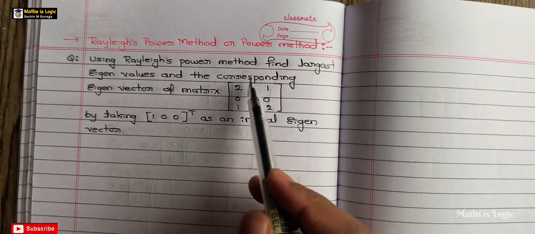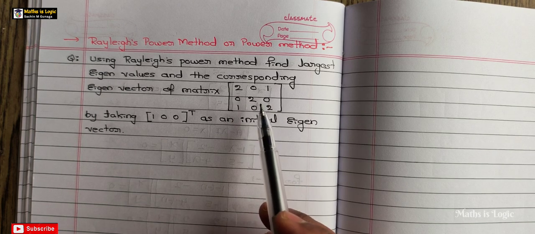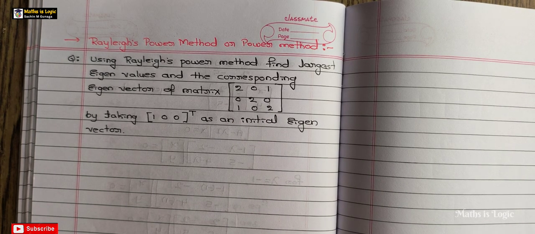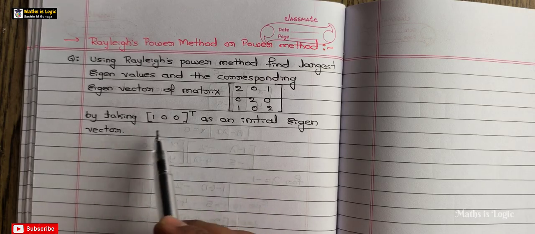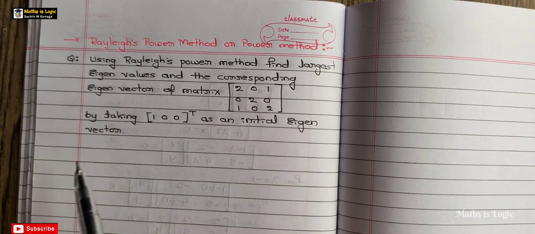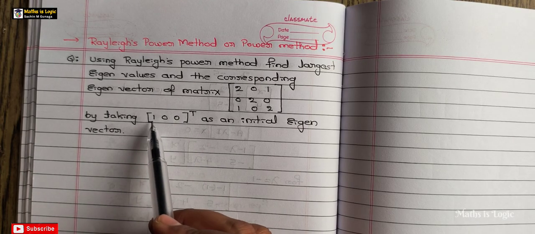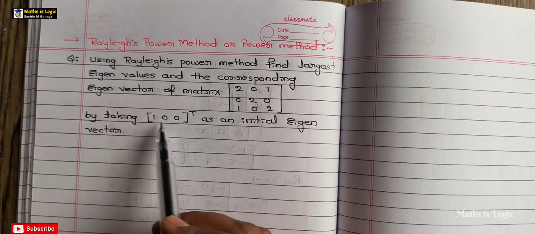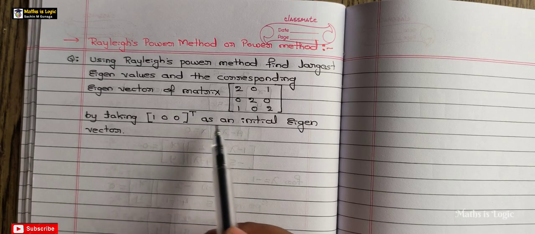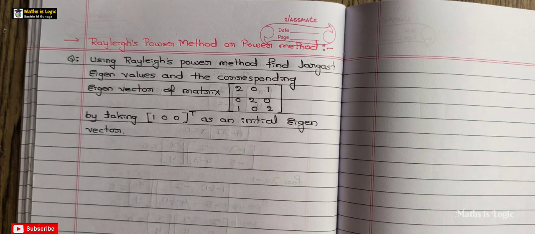Remember, whichever matrix they give should be a square matrix, and they will also give the initial approximation in the question. Here the initial approximation is given, [1 0 0] transpose. This is also called the initial eigenvector.